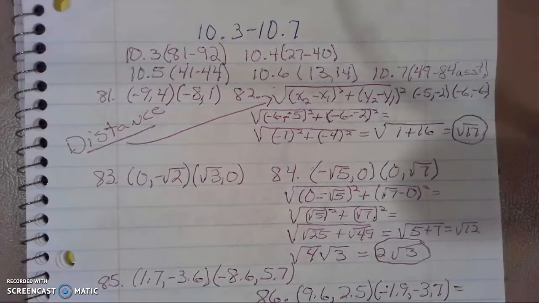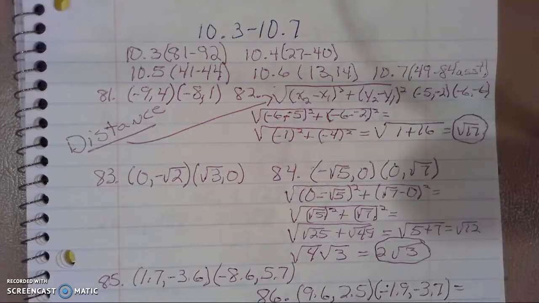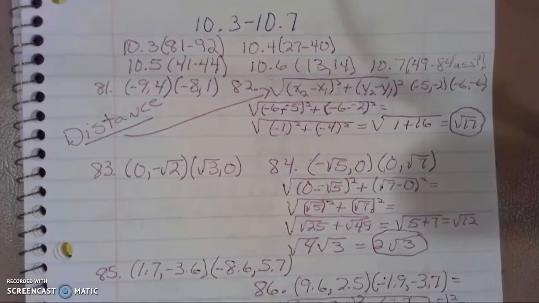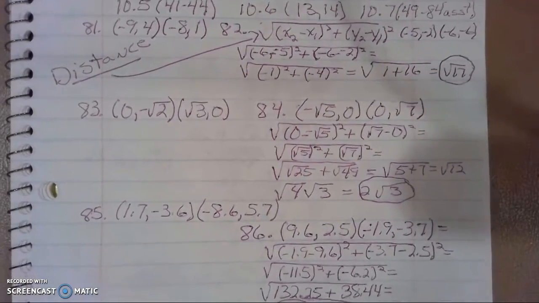You need to be very careful. It's -6 minus a minus 5 squared, and then plus a -6 minus a -2 squared. So it makes it -1 squared in parentheses and -4 squared in parentheses. And so you get 1 plus 16, square root of 17. Then follow along on the work on 84.